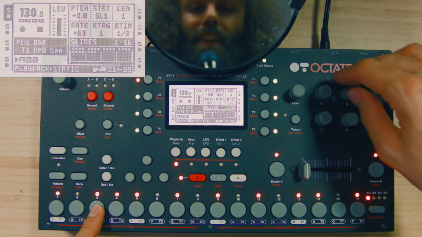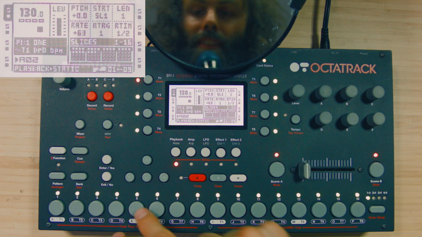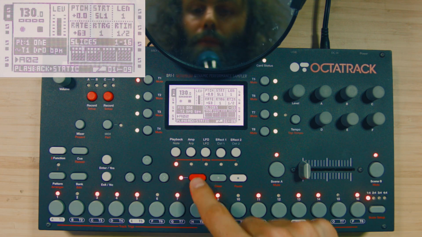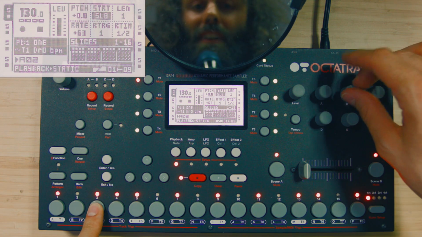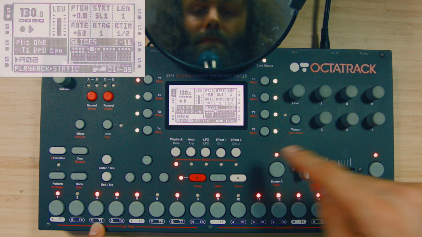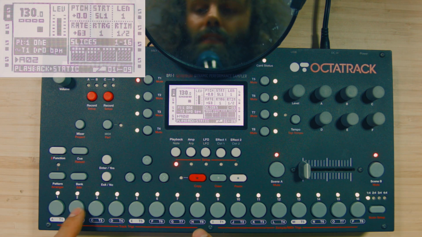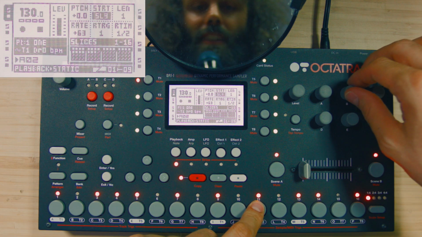I need something there, like a hi-hat. Which one is high? 4. So now I'm programming. I could do this live, but I'm programming 4, slice 4. I'd like this to be a kick as well. Second kick drum. Slice 2.